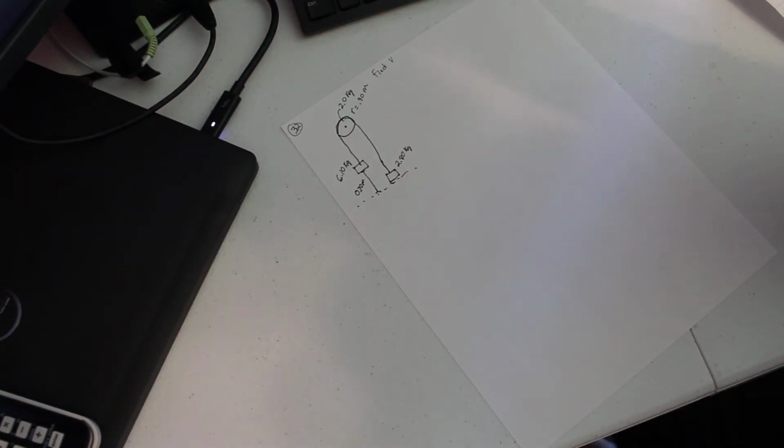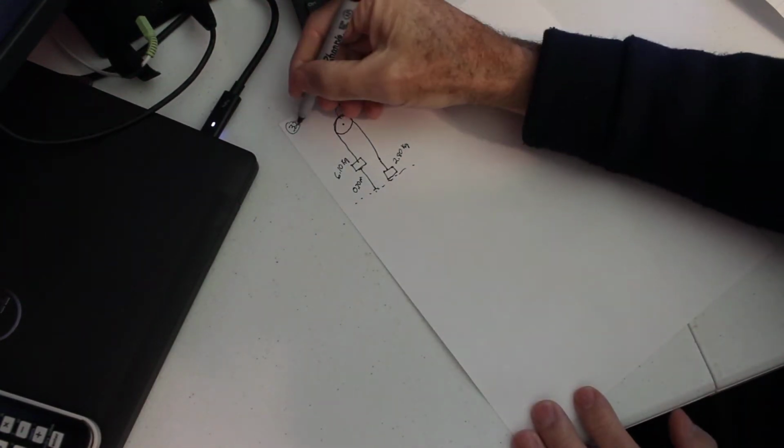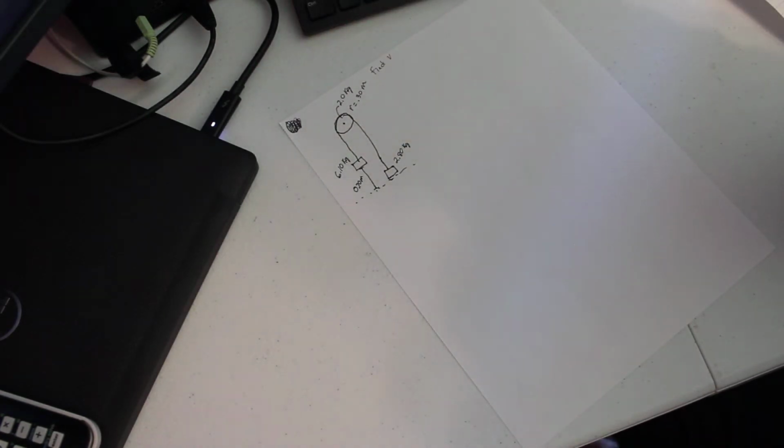All right, I'm going to do this problem. It's actually not number 32, sorry. This is a special problem, because I like this problem because it shows you two different ways to do the same problem. We're going to do this problem in two ways.